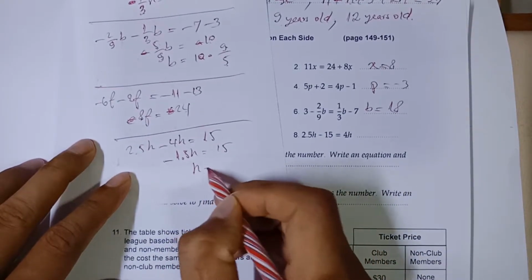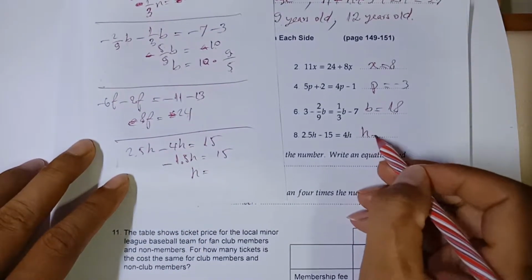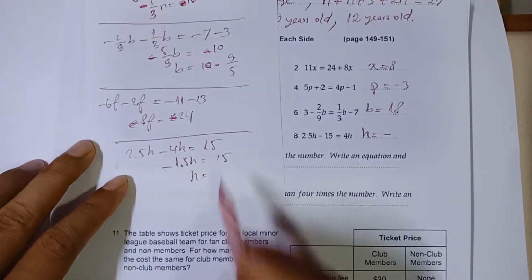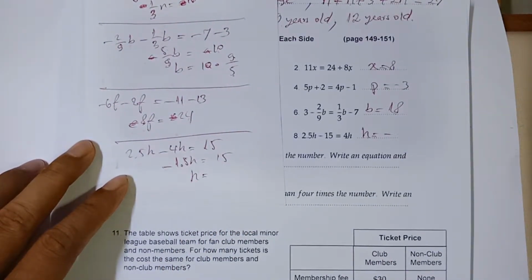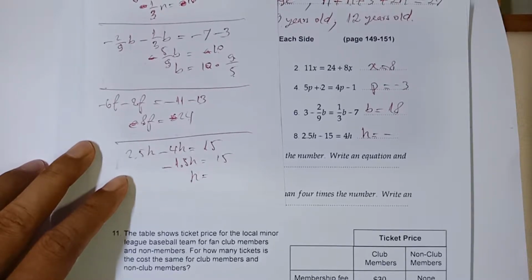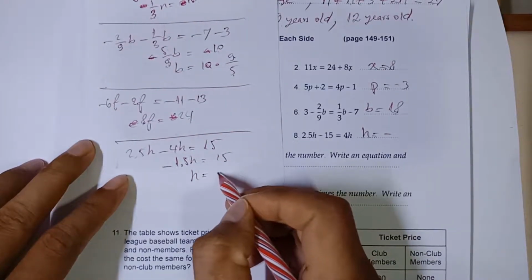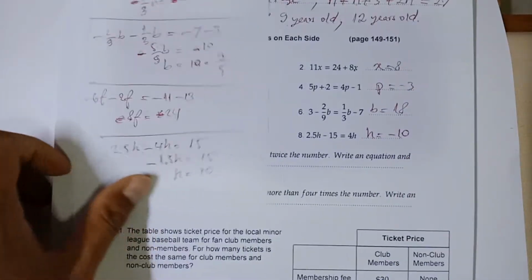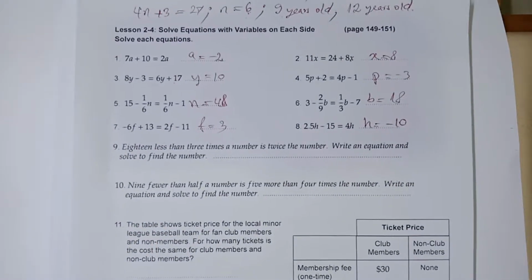So to get the h value, h is going to be a negative answer because this is negative. So 15 divided by 1.5 will give you 10. Negative 10. Okay, number 9.